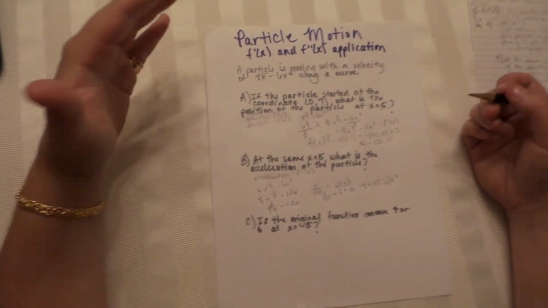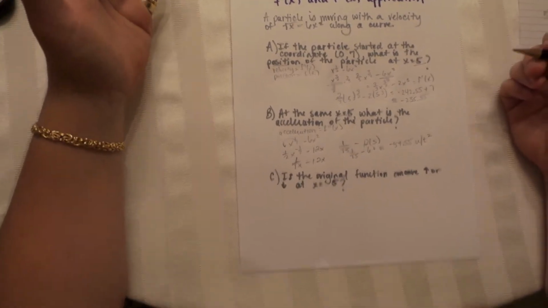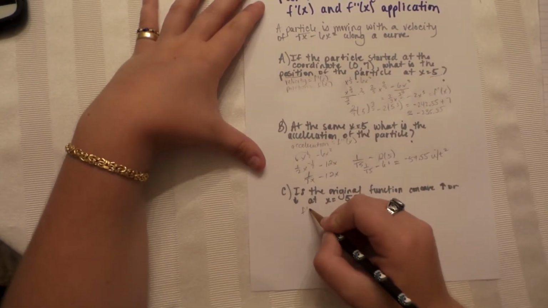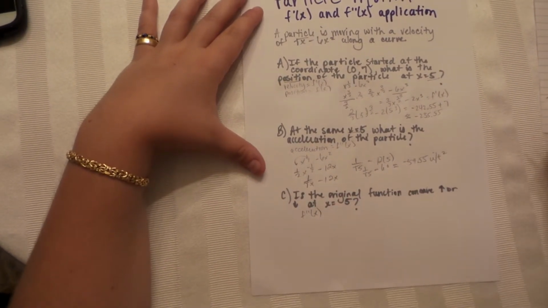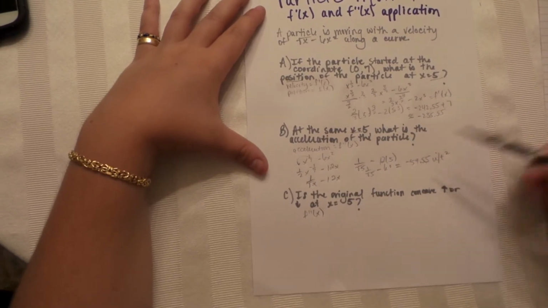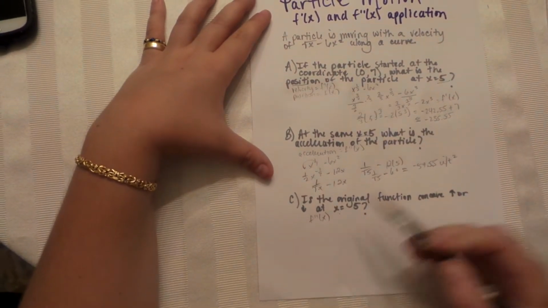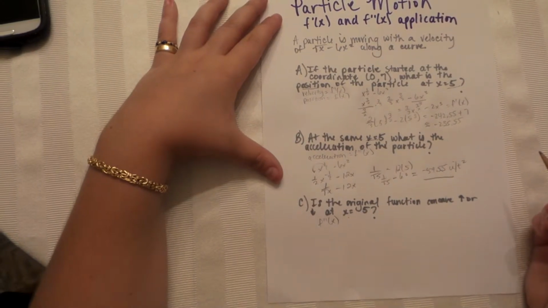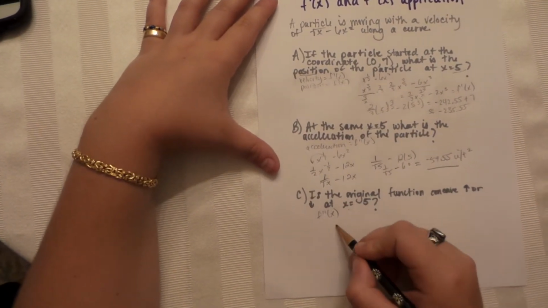Okay, concavity. If you remember the PowerPoint, concavity deals with f double prime of x, and it's very simple. If your second derivative is negative at a certain point, we are going to have a concave down function.